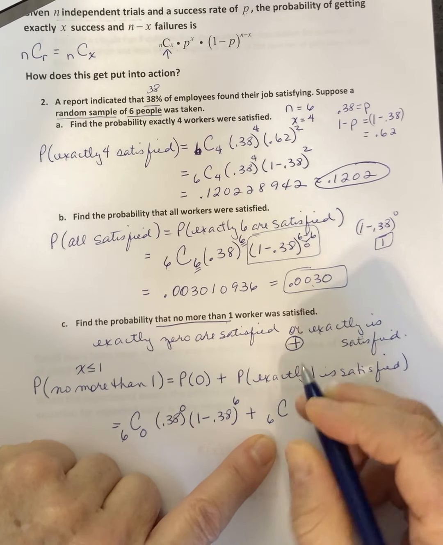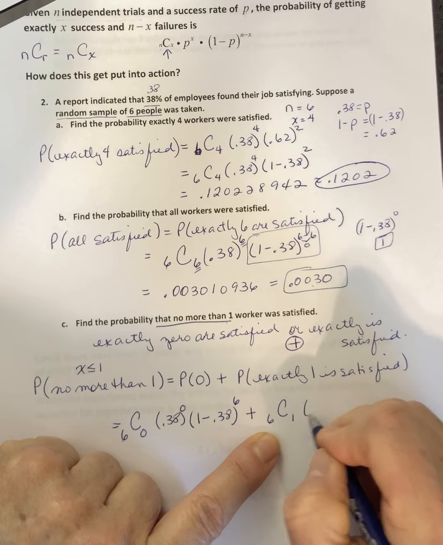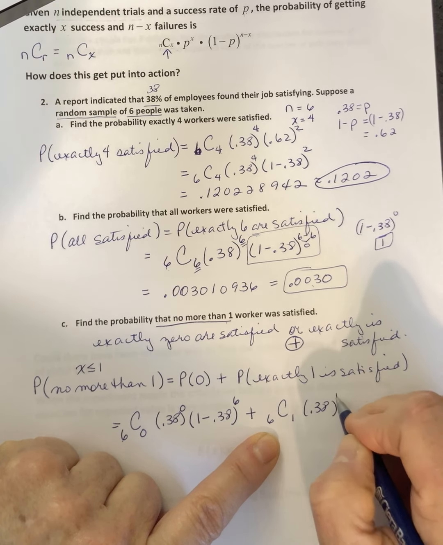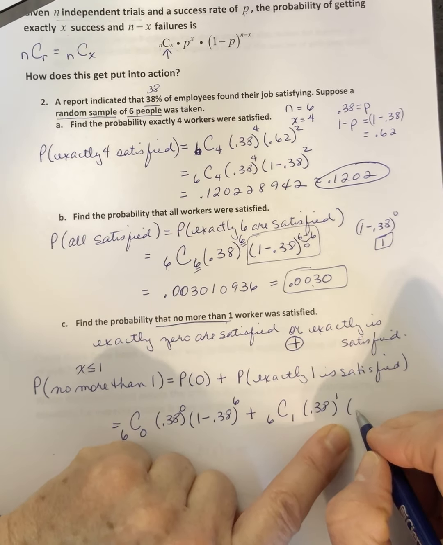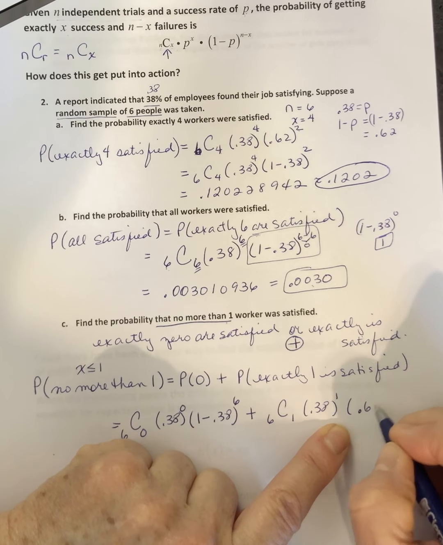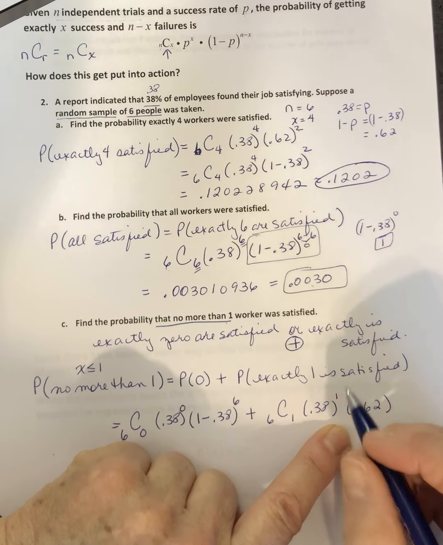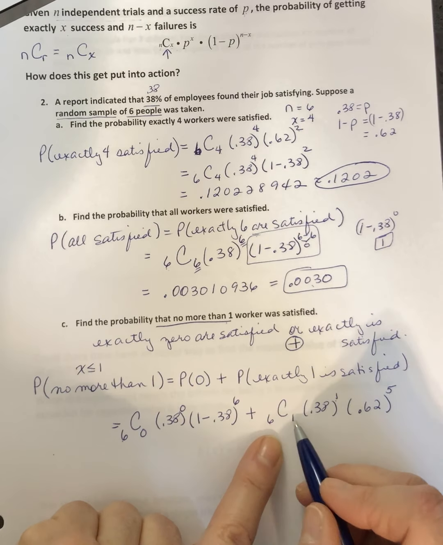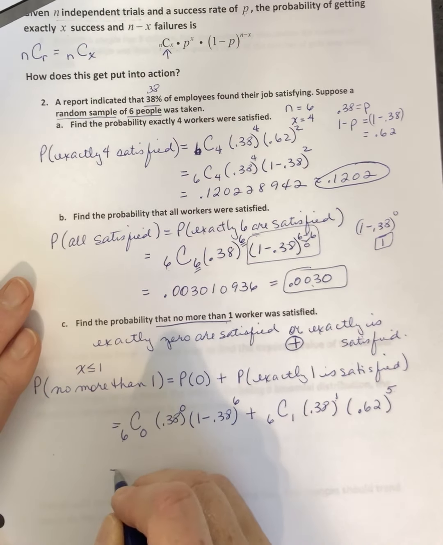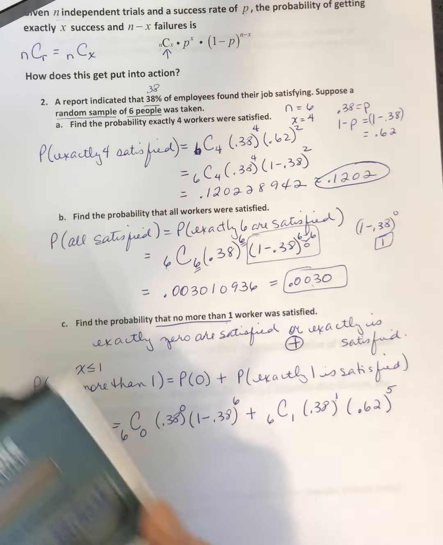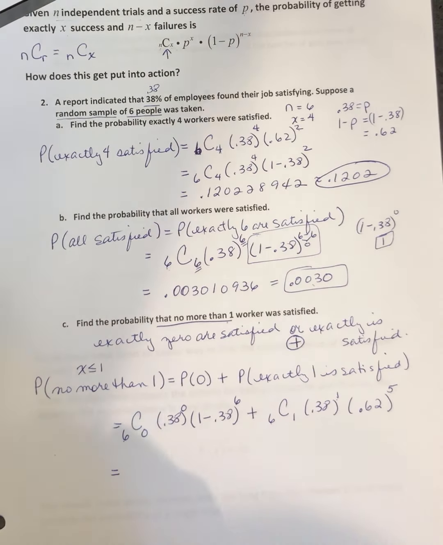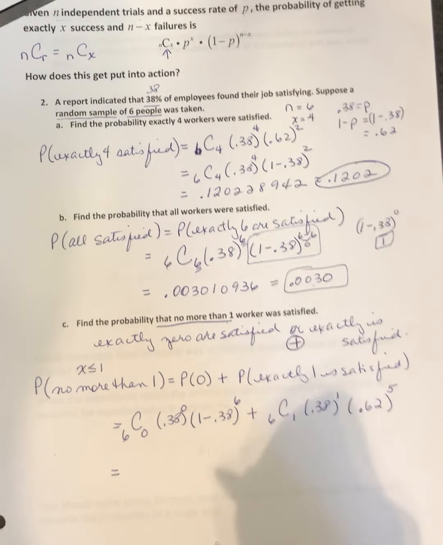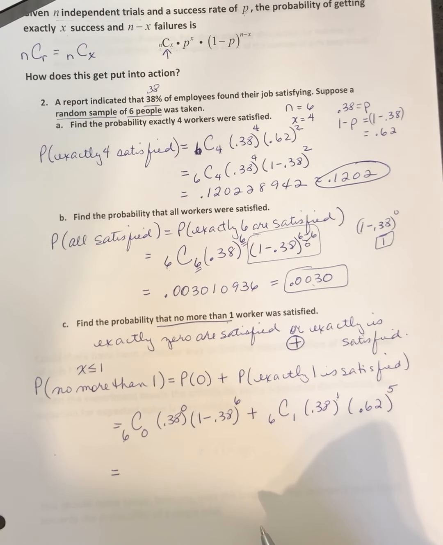Plus, now the probability is exactly 1. So I've got 6 choose 1, 0.38 to the first, and then I'm going to do this one differently. I'm going to call that 0.62, and then 1 plus 5 is 6, or 6 minus 1 is 5. So when we enter that, the first time I entered this, I don't know what I entered incorrectly, but I got like 1.3 and a whole bunch of decimals. I knew it was off because it was bigger than 1.